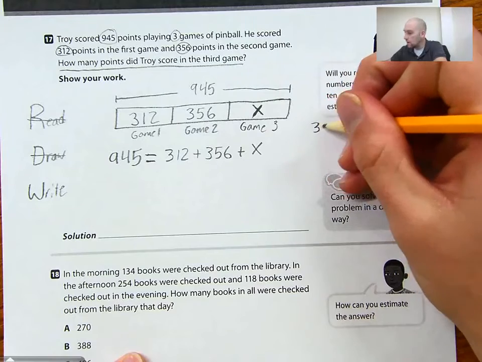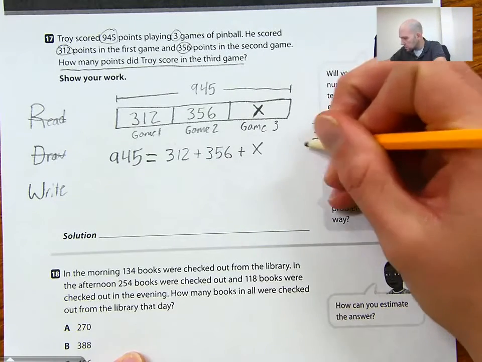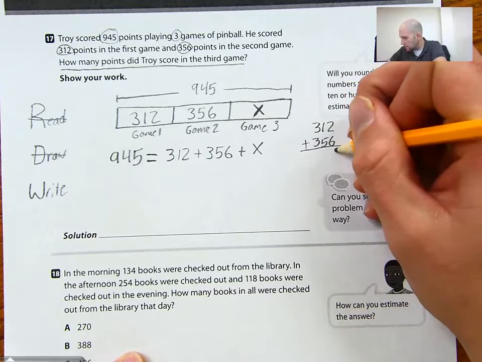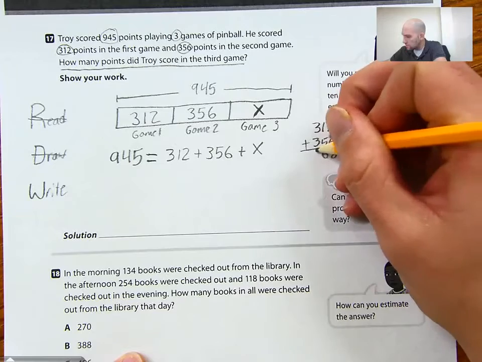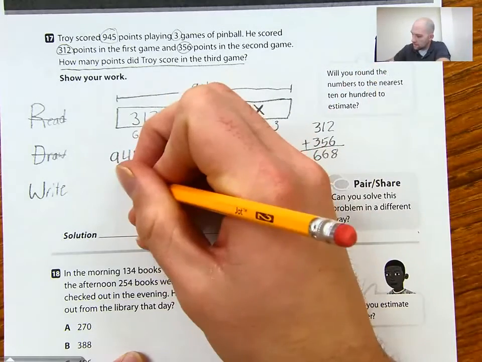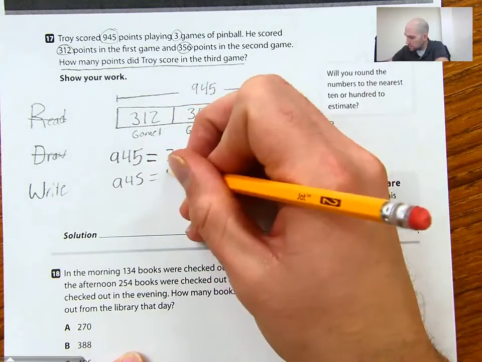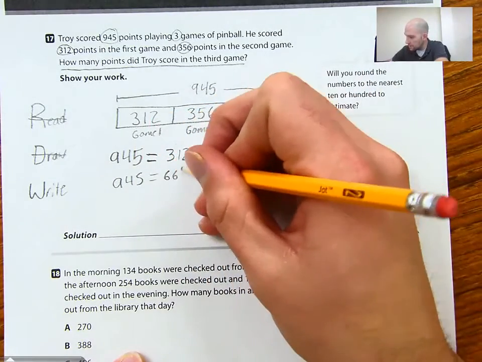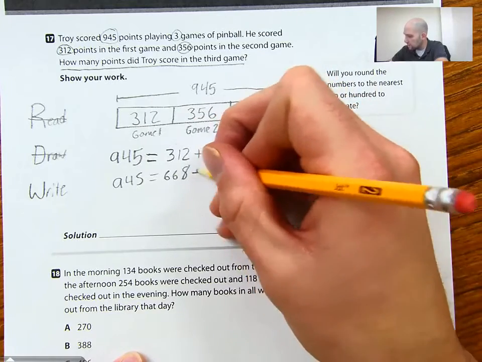We have 312 plus 356, and we get 6 plus 2 is 8, 5 plus 1 is 6, 3 plus 3 is 6, and we get 945 equals 668 plus X.